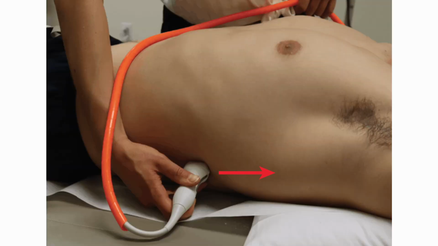Now we'll move on to the left upper quadrant. So left upper quadrant is somewhat similar to the right upper quadrant, but obviously on the left side. It's a much more difficult view though. In this view, I always advocate for getting your probe all the way down to the bed. The spleen renal interface that we're looking at is often very posterior. So really I start with my hand down the bed, and it's often higher up more towards the head than the right upper quadrant area is.